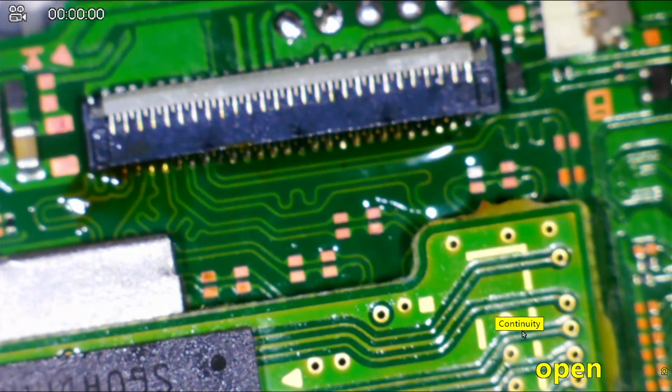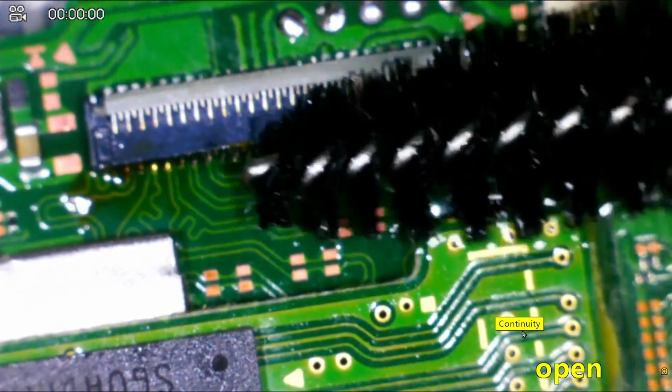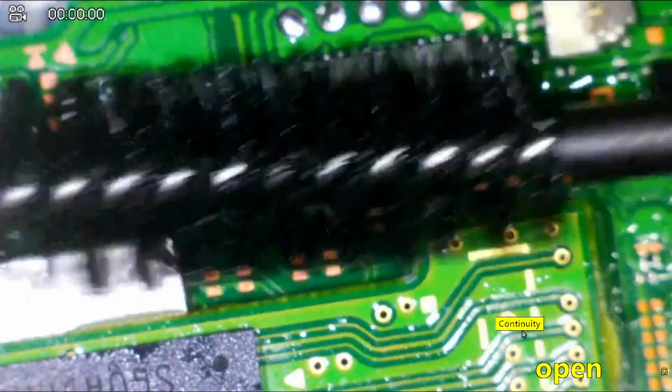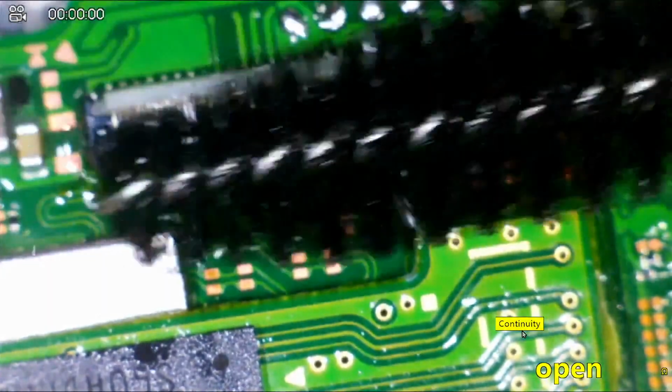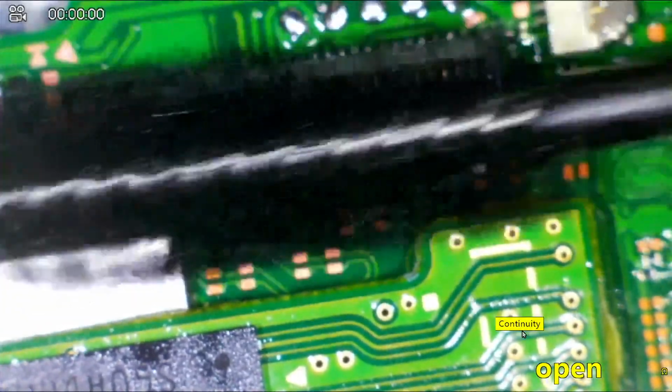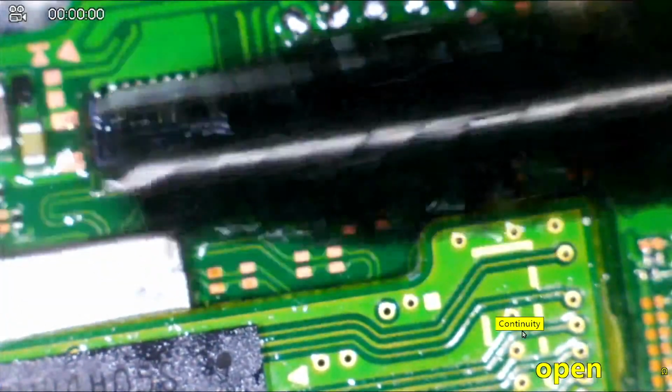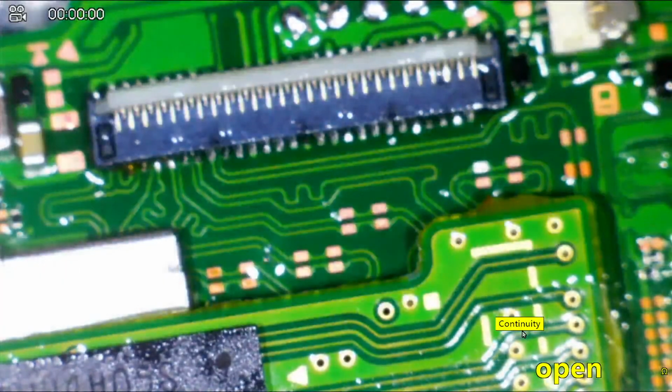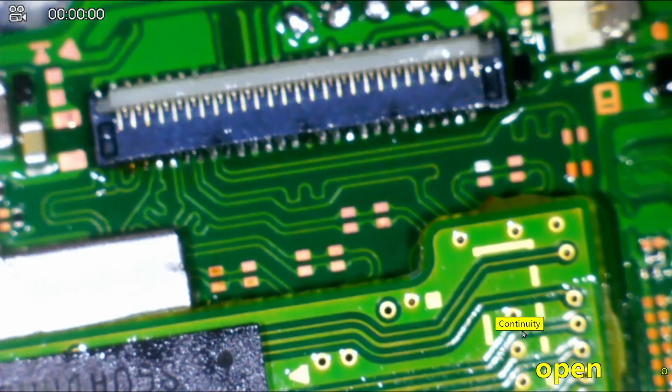Problem is my bench is a disaster. Okay, so I'm going to clean this up. Brush here.